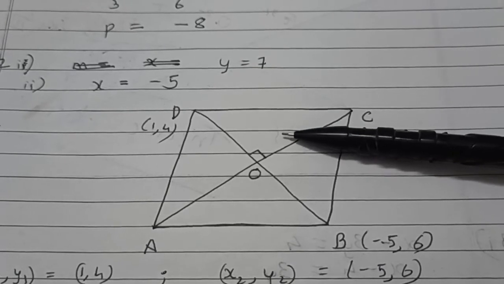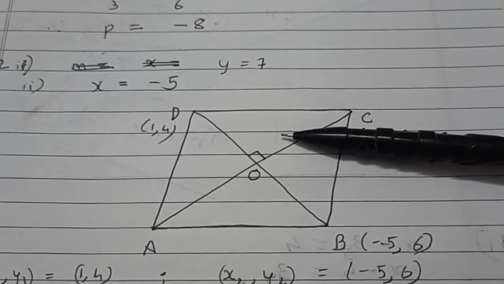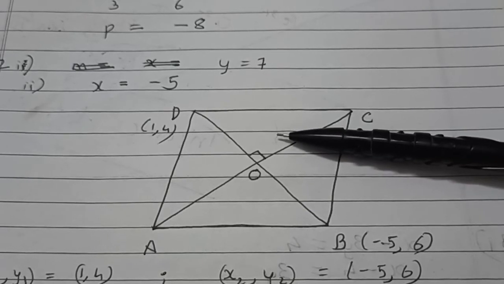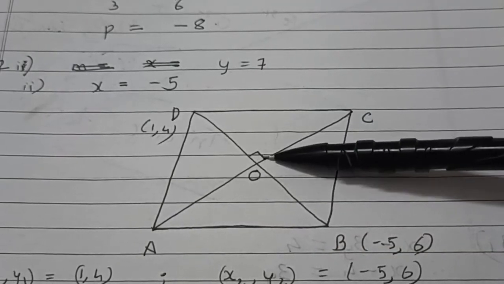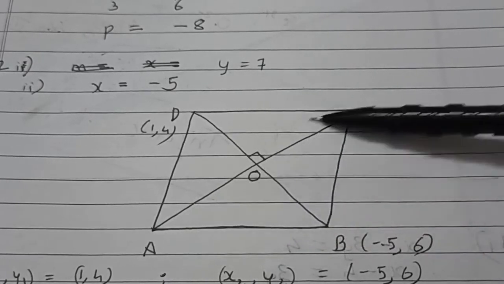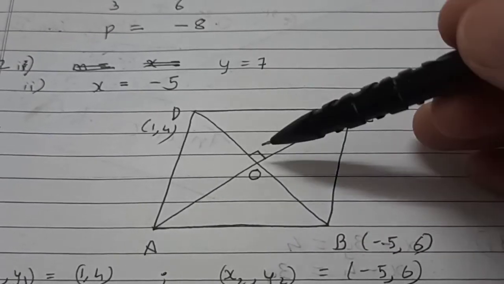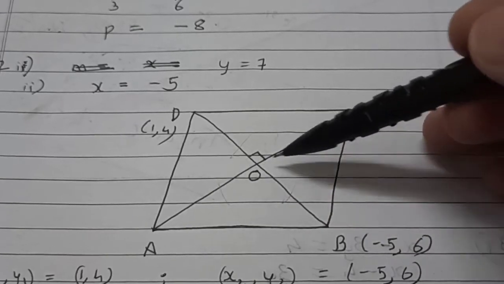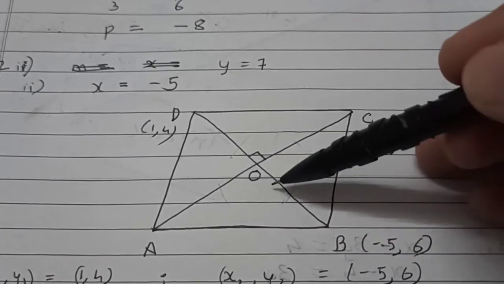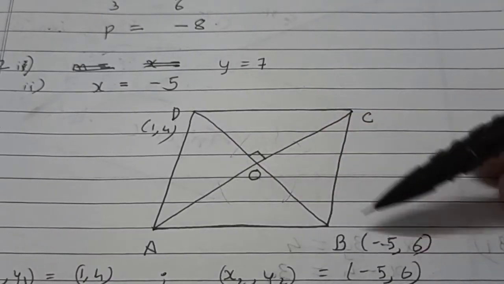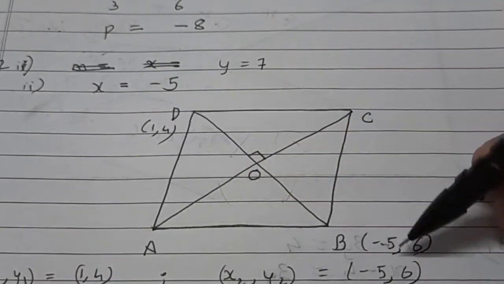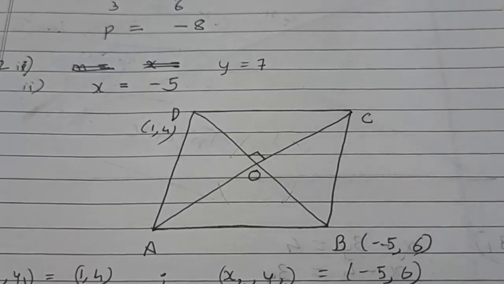As soon as they mention the word rhombus, I knew one property which will come into play in this sum. Diagonals are perpendicular bisectors of each other. So they are perpendicular to each other and they are bisectors. That means O is the midpoint of the diagonals. So I can find the coordinates of O using the midpoint formula because I have these 2 points. That will come in handy later on.